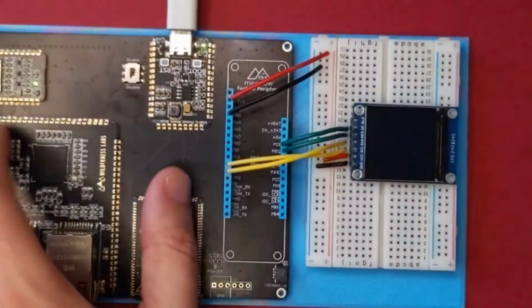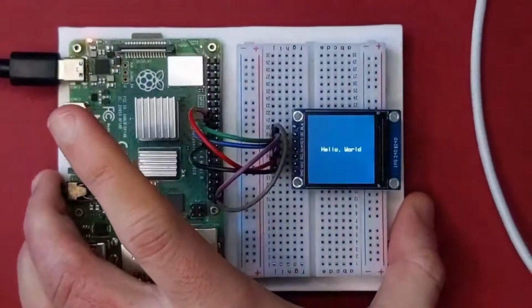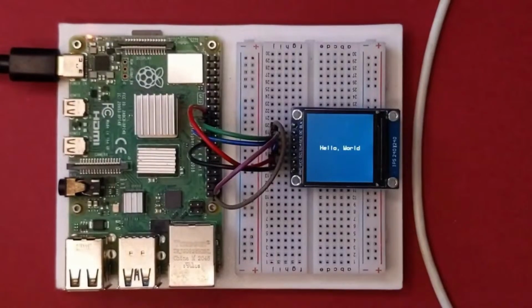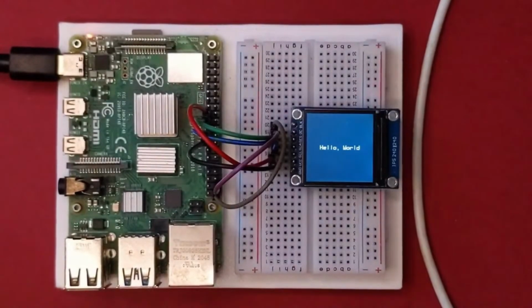So let's just leave that one be for now and move on to the one that I think people will like to see in action. And I have here a Raspberry Pi. So for Raspberry Pi, it's a little different than using just our Meadow hardware.